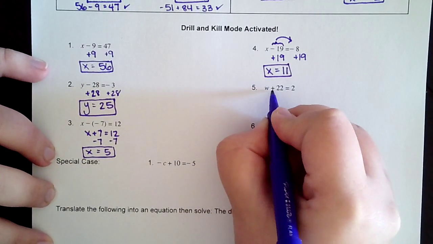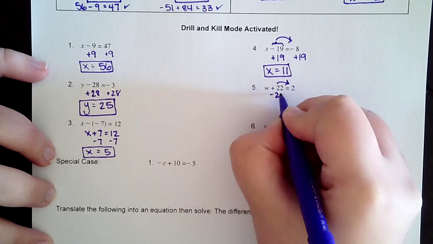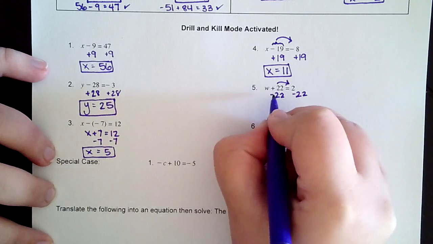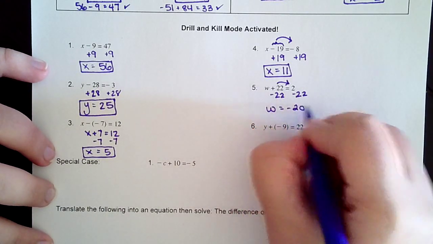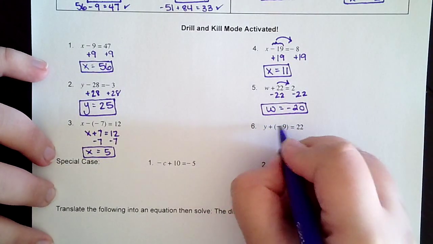Again here, we're moving this positive 22 to the other side. We want to get it away, so we're going to subtract it. Whatever you do to one side, you have to do to the other. W equals negative 20.